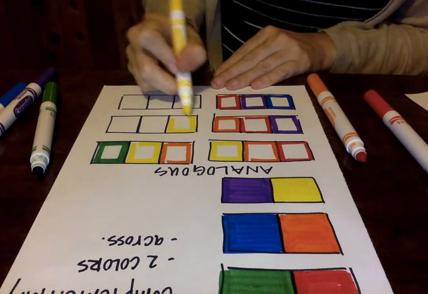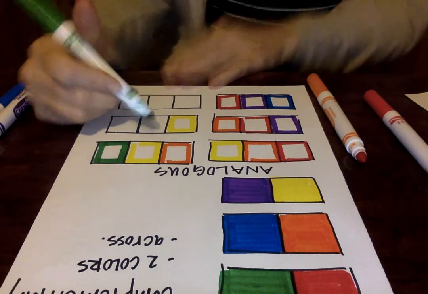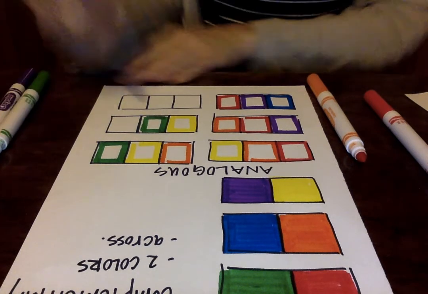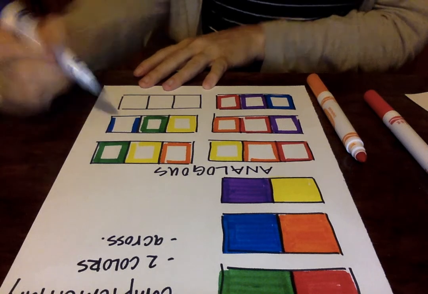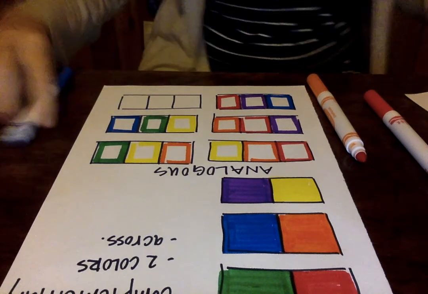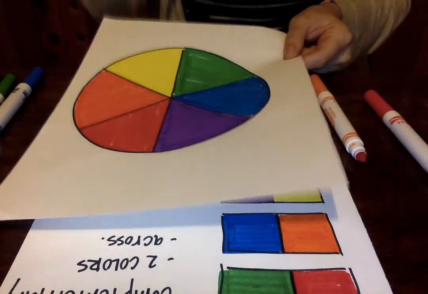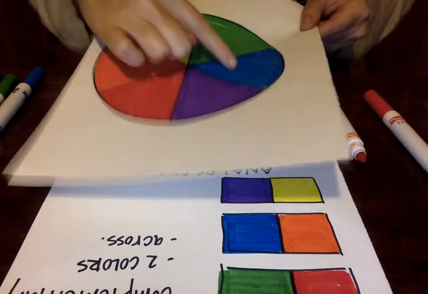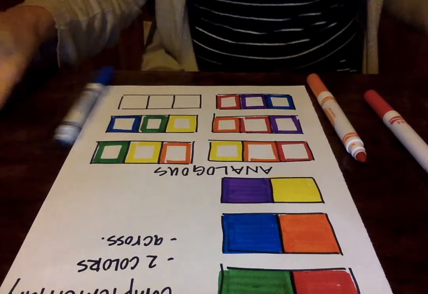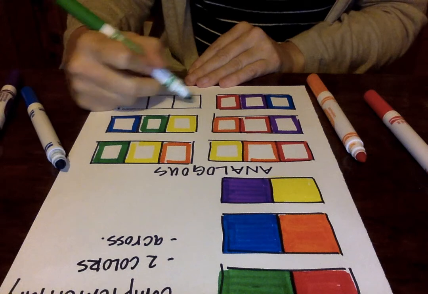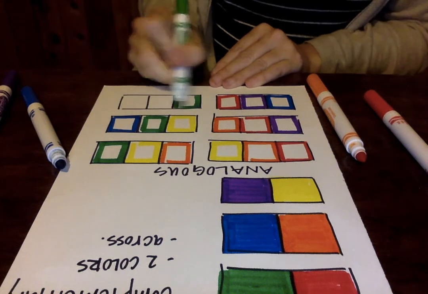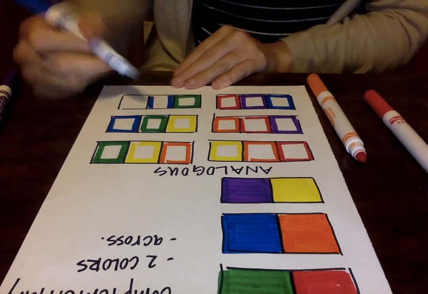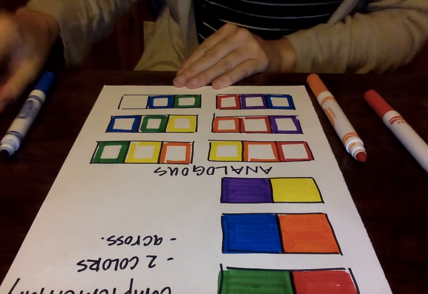Yellow, green, blue. And what is the last one? Let's come back to our friend the color wheel. Got yellow, green, blue, and then green, blue, violet. So the last one would be green, blue, violet.